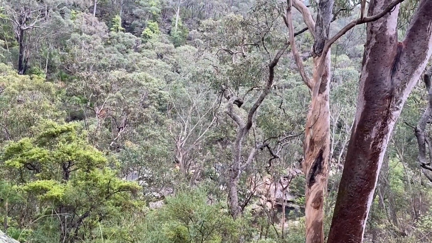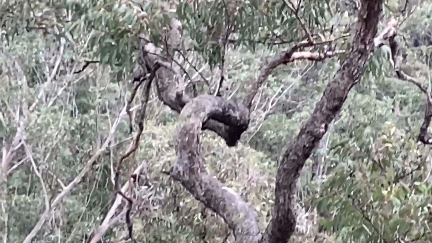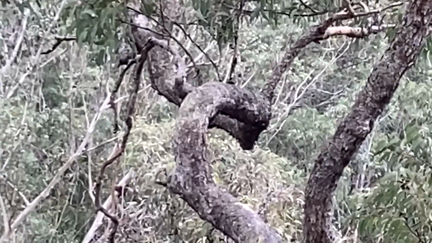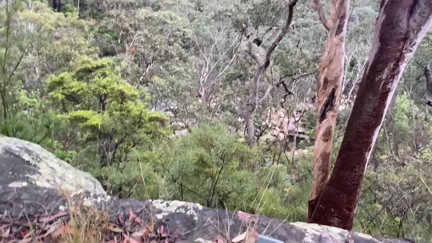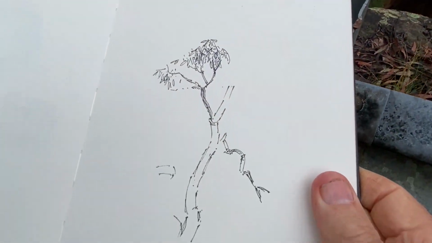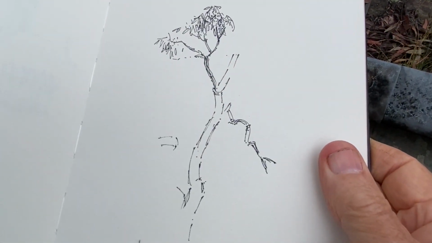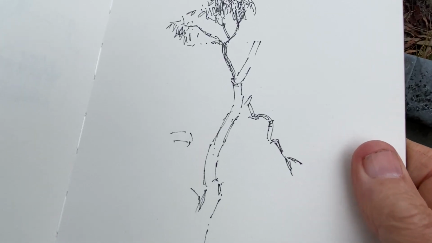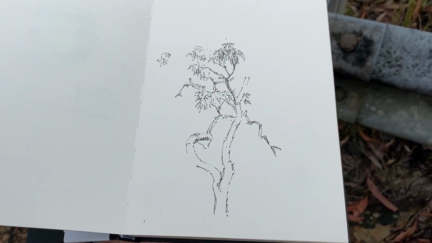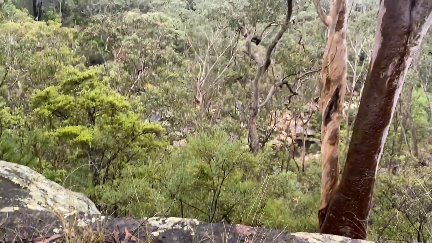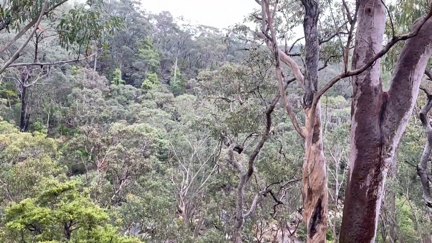Right now, I just want to zoom in and show you the focus point of the branching, I think, for visual interest, and that's this incredibly convoluted twisting and turning. And I'm just about to draw that part now. And so I've just started to sketch that out. I'm using a 0.3 millimeter Copic multiliner pen here.